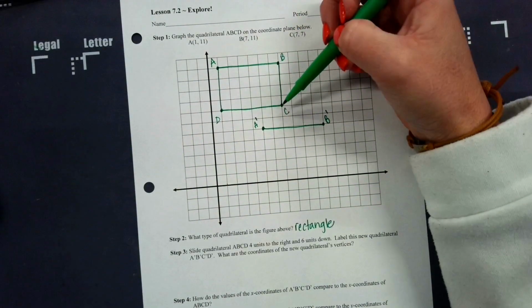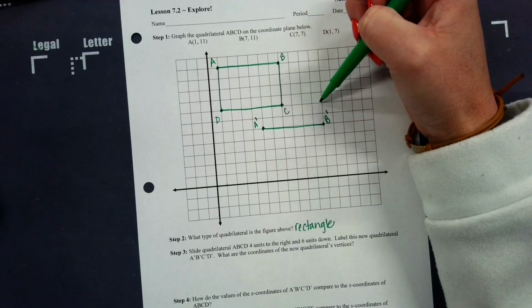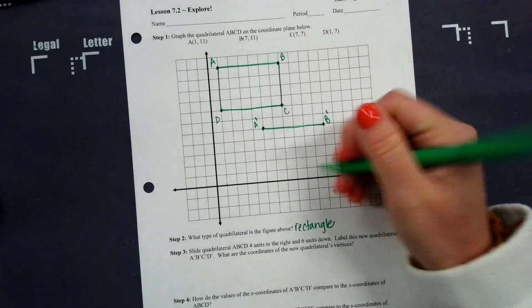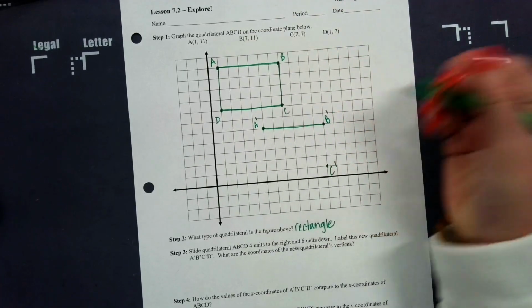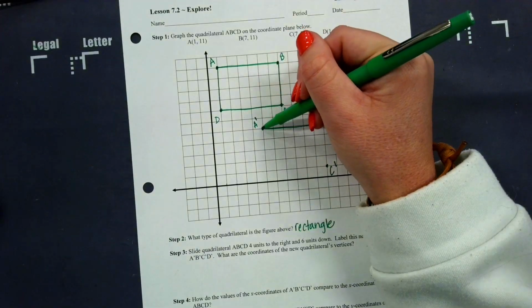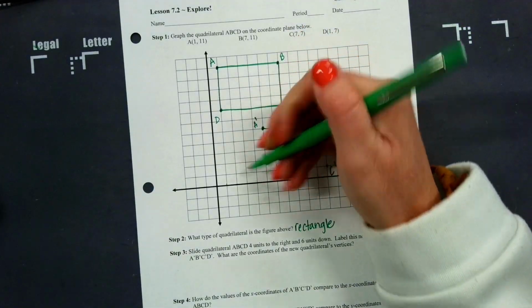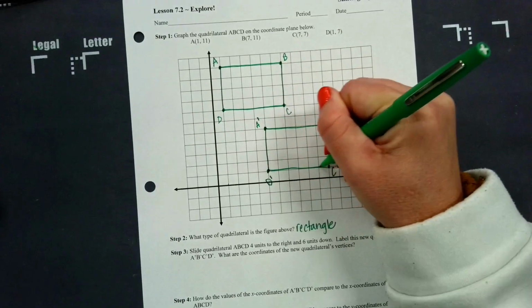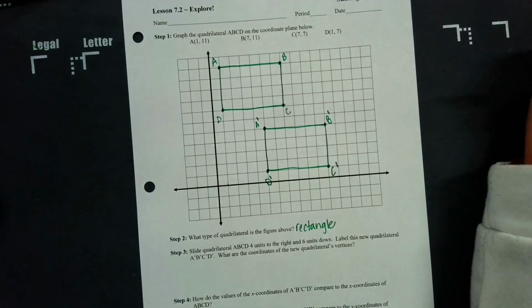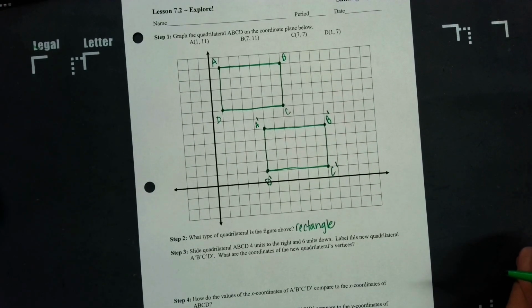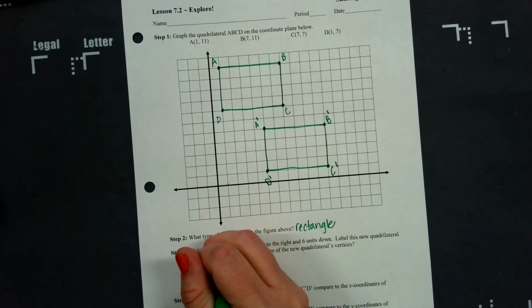All right. C over 1, 2, 3, 4, down 1, 2, 3, 4, 5, 6. And D, 1, 2, 3, 4, 1, 2, 3, 4, 5, 6. Did yours look like mine? Yeah? Okay. What are the coordinates of the new quadrilateral? So we're going to list A's first.